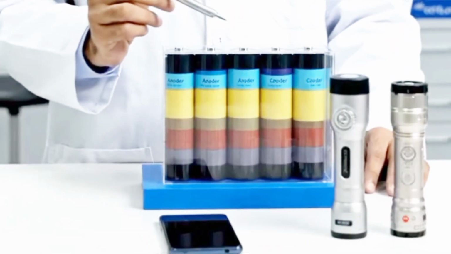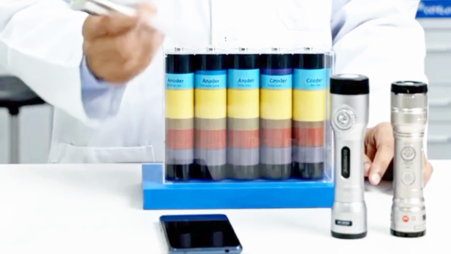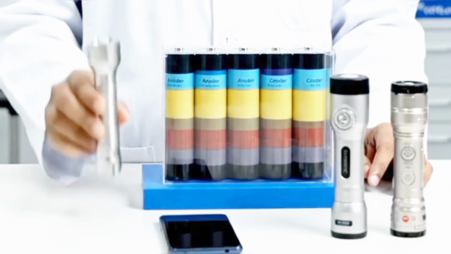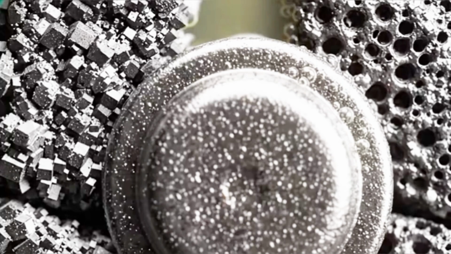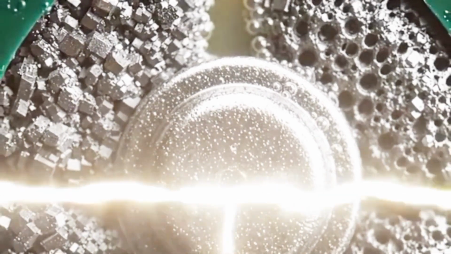Inside this cross-section, you can see the anodes and cathodes. This mechanism is what allows it to power devices like this phone and this flashlight. Inside a battery, chemical reactions occur that push electrons from one terminal to another, creating a steady flow of electricity.